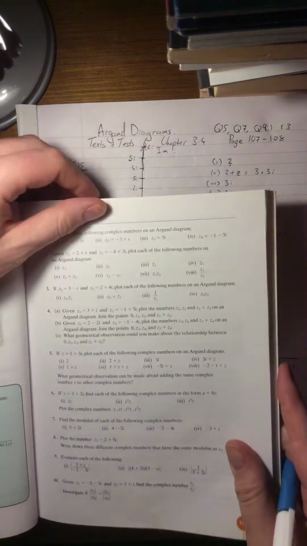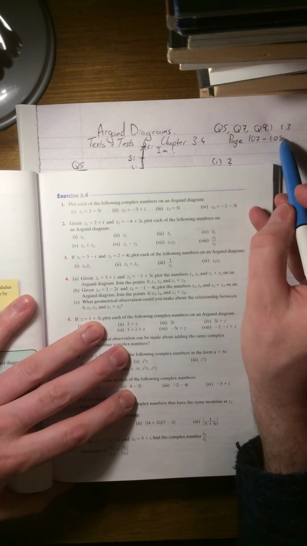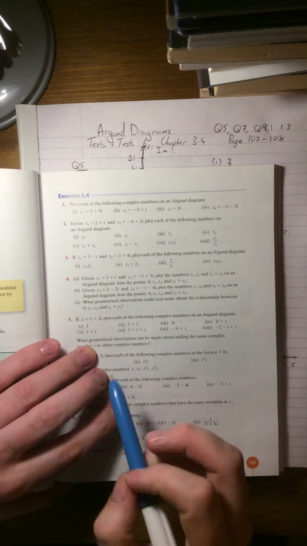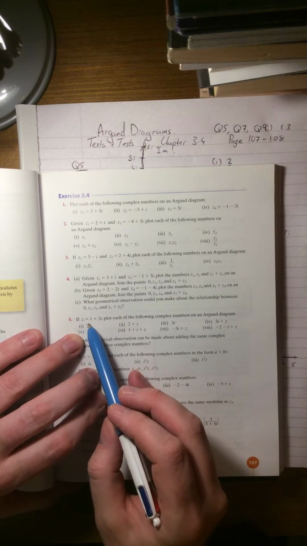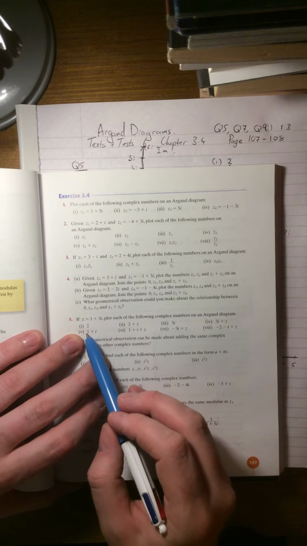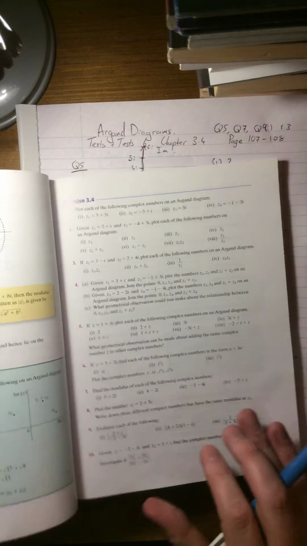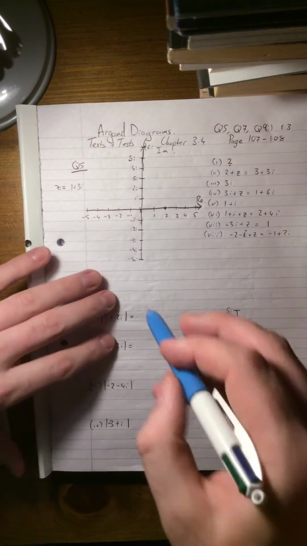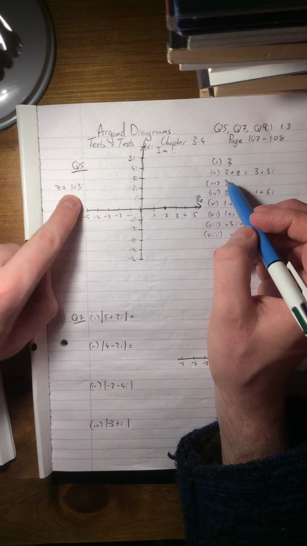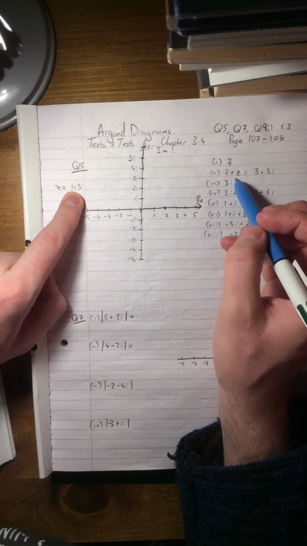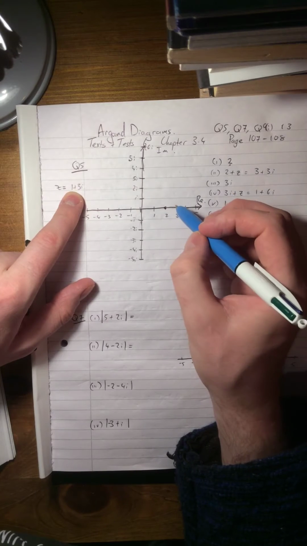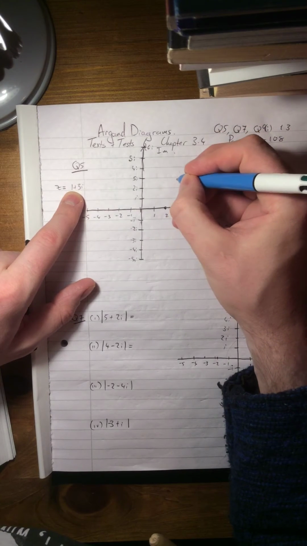Question 5 on page 107, 108, which is where we're working today. We'll be doing these questions here. Question 5 asks you, if z is 1 plus 3i, plot each of the following complex numbers on an Argand diagram. Okay, so we're going to plot all these. They're written out here already. So 2, not hard to do. 2 plus z turns out to be 2 plus 1 plus 3i is z, so 2 plus 1 is 3 plus 3i. So 2 plus z is 3 plus 3i is going to be up here.